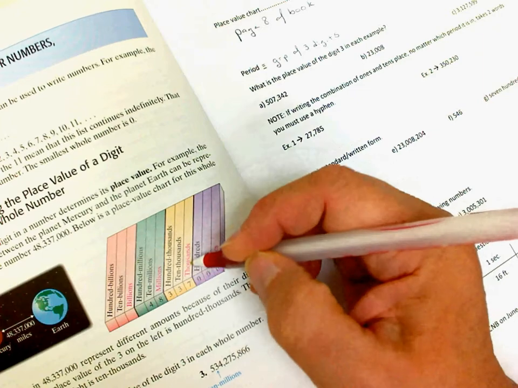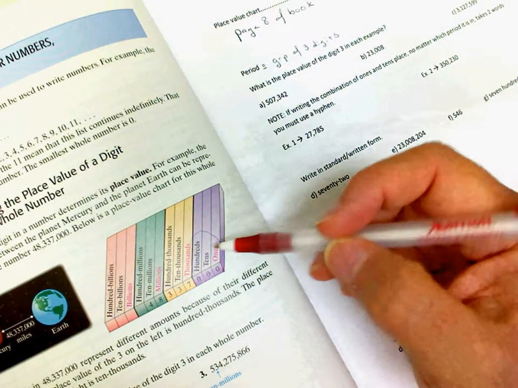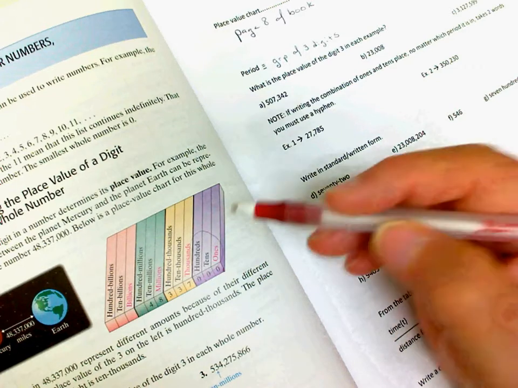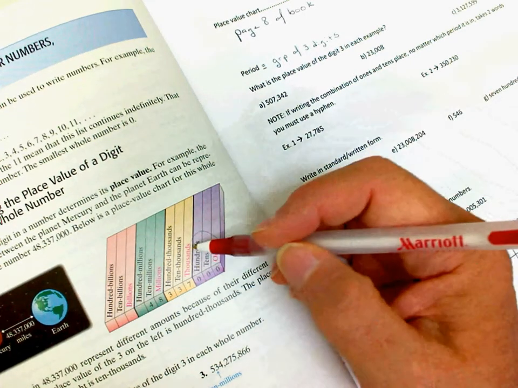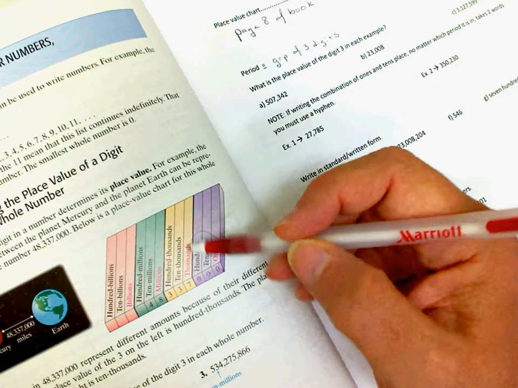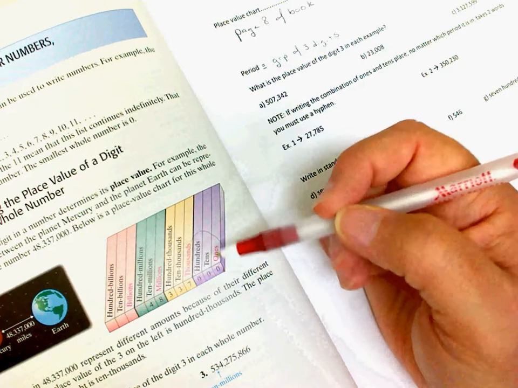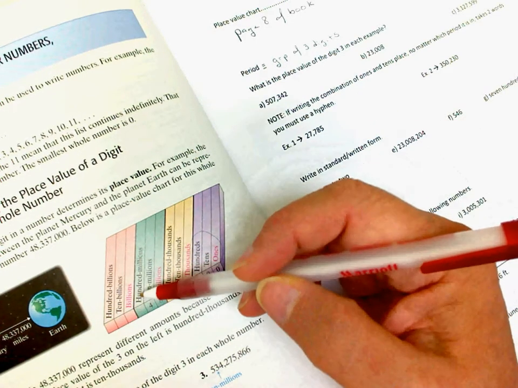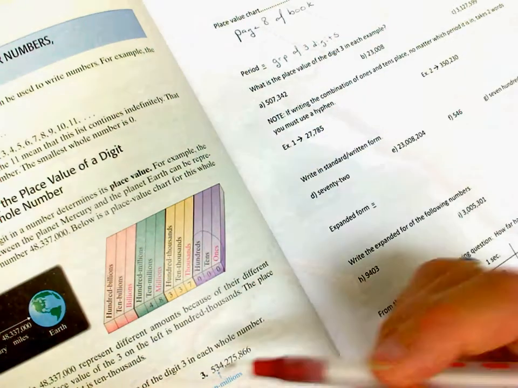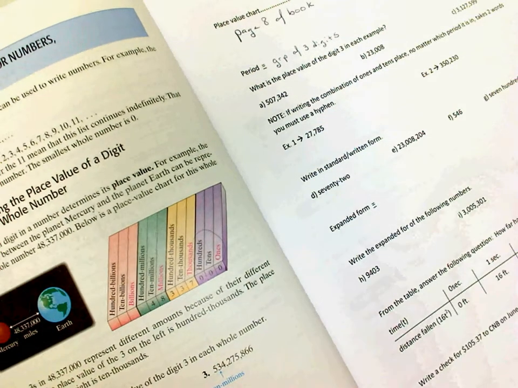Each group of 3 is called a period, and each period always has a ones, tens, hundreds place. So in the thousands period, there's 1,000s, 10,000s, 100,000s. In the millions, 1 millions, 10 millions, 100 millions, and so on. The next period would be the billions place.